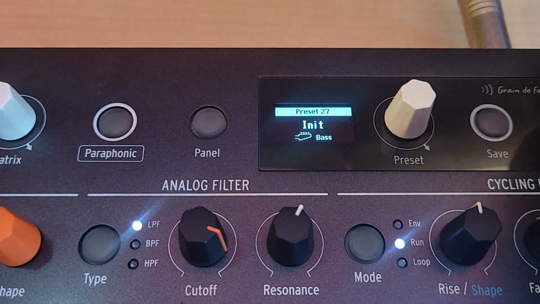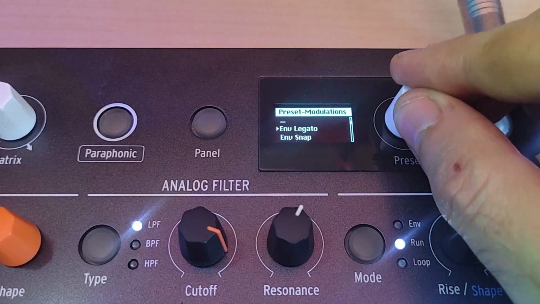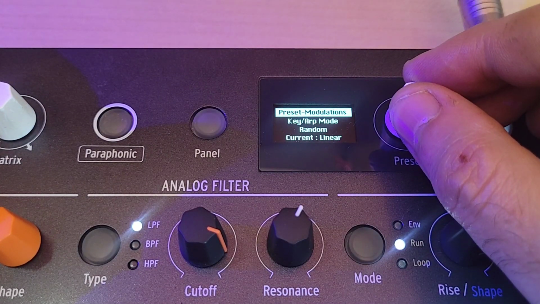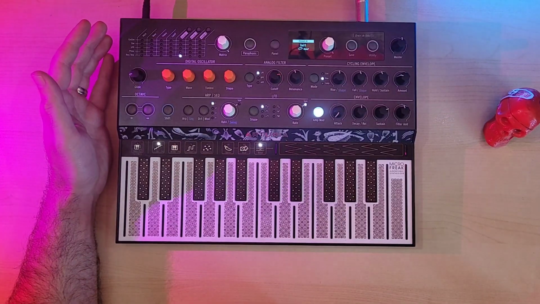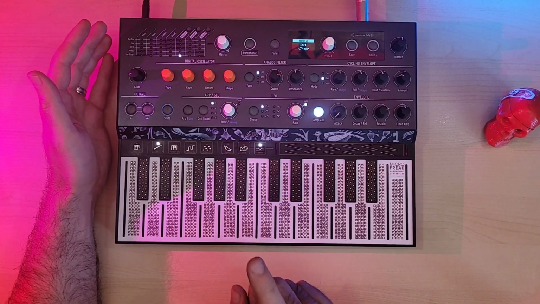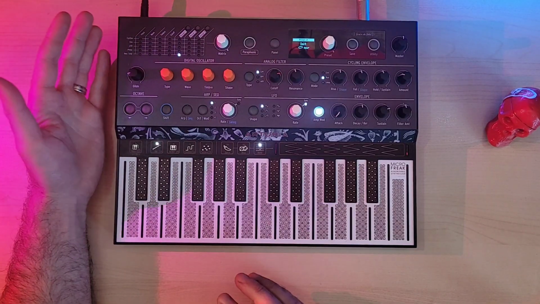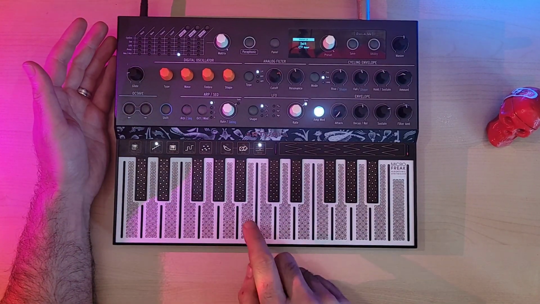Now, in this case, for the patch that I'd like to demonstrate here, we want to go into our utility menu, preset, modulations, and key ARP mode. I'd like key ARP mode to be random. And what that means is at every key press, the key ARP modulates our sample select, in this case, via a randomness.